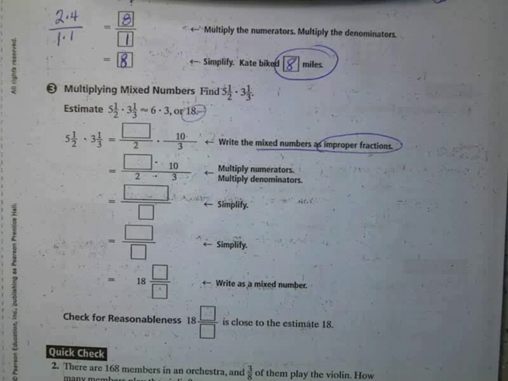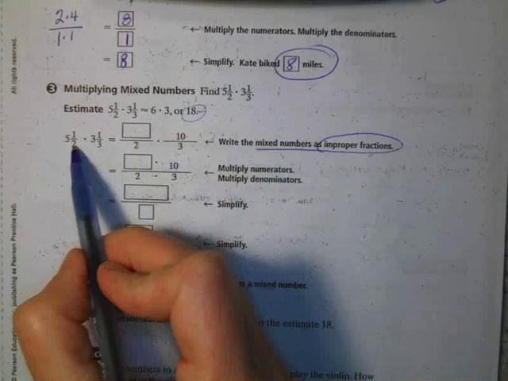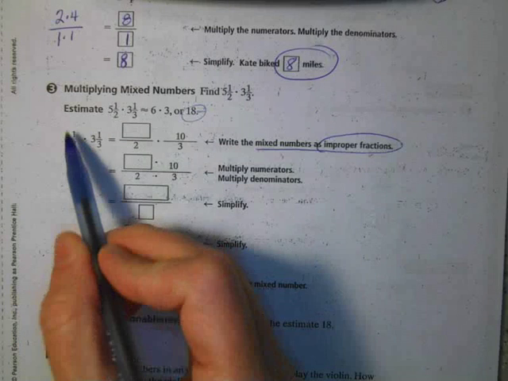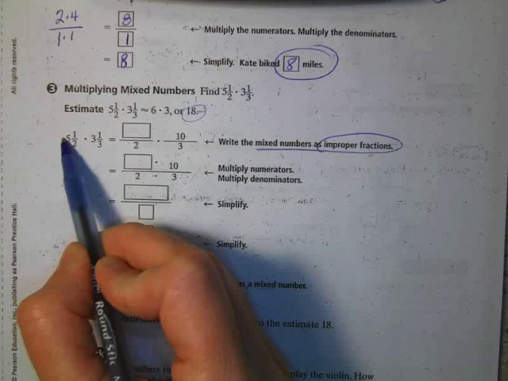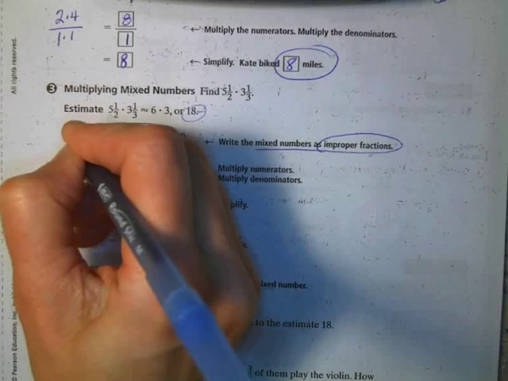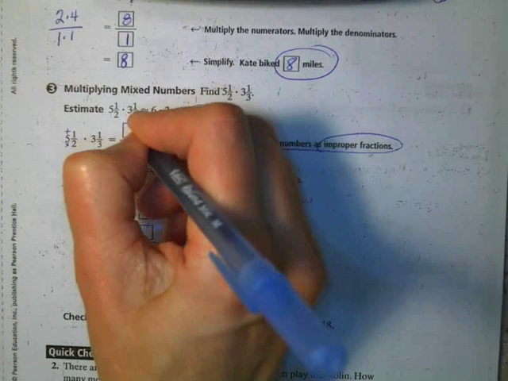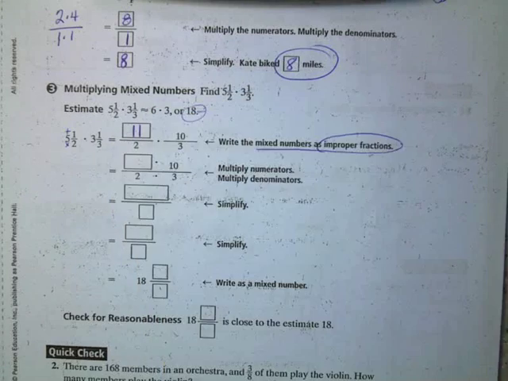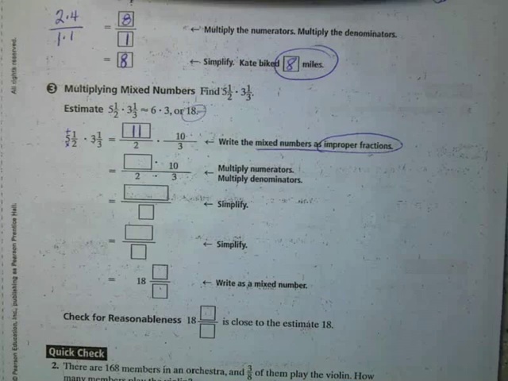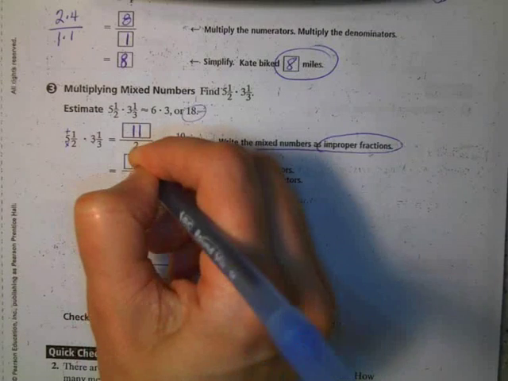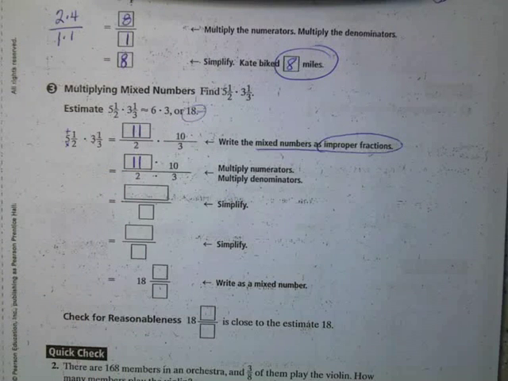Our first step is to write the mixed numbers as improper fractions. So here I have 5 1/2. Remember the little thing we said in class, bottom times big. So 2 times 5 is 10, plus 1 is 11. So that gives me 11 halves. 3 times 3 is 9, plus 1 is 10, gives me 10 thirds. So I'm doing 11 halves times 10 thirds. Multiply numerators, multiply denominators.